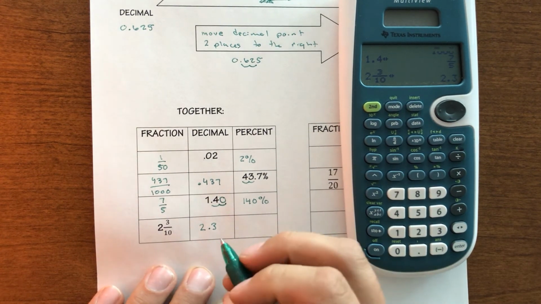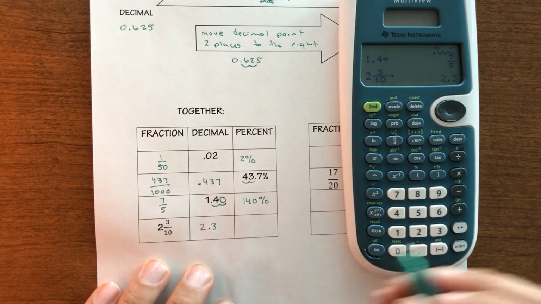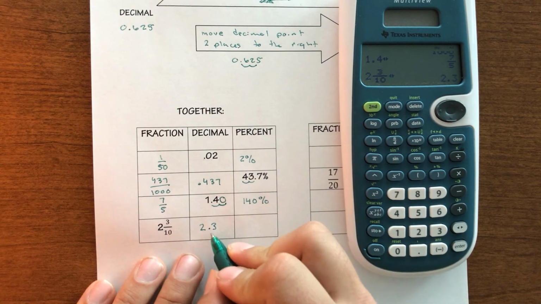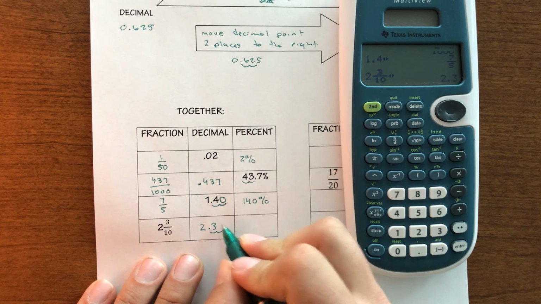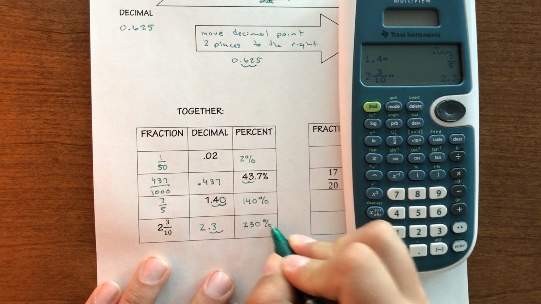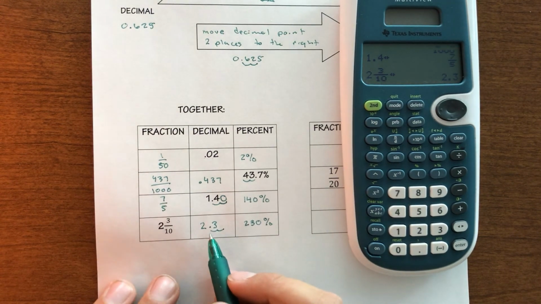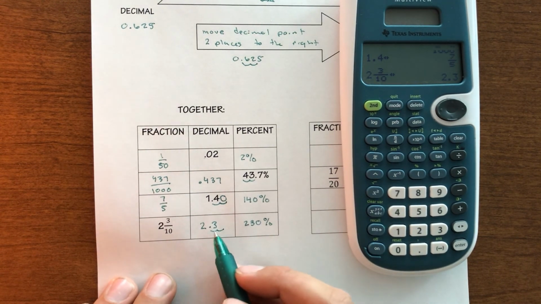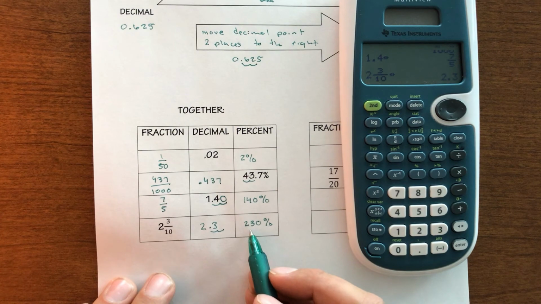To go to a percent, I'm just going to move the decimal 2 places because that's faster than pushing buttons on my calculator. So I move it 2 places, which is going to add a 0. So I've got 230%, which makes sense because I'm at 2.3, and if 1 is 100%, then 2 is 200%, plus I have a little bit more.